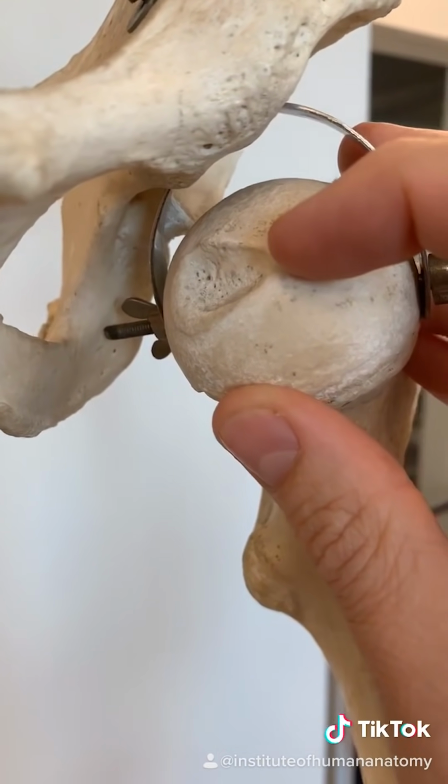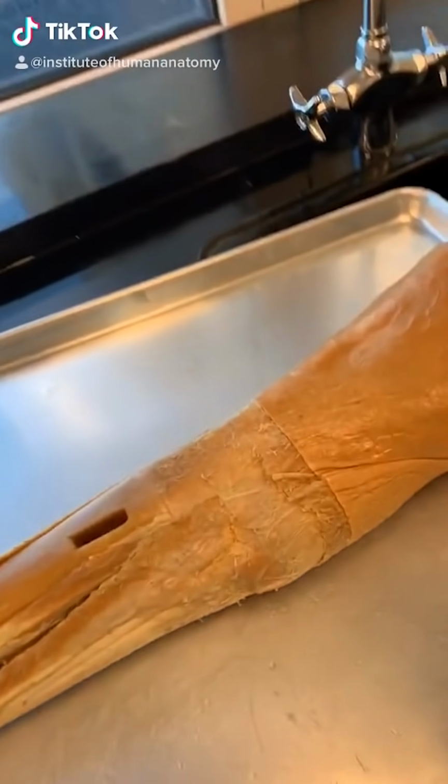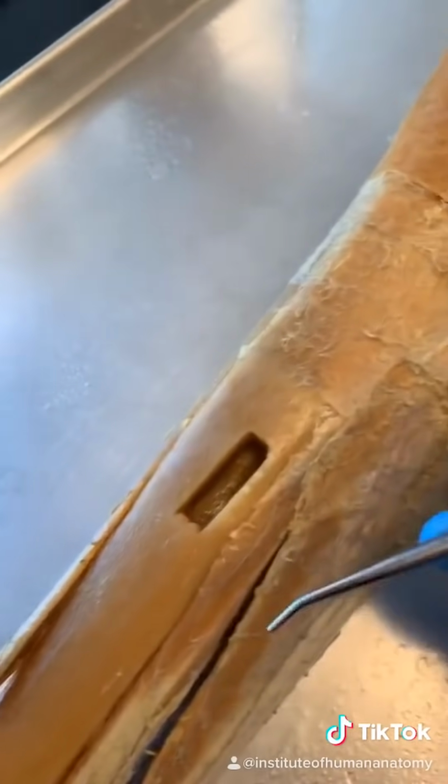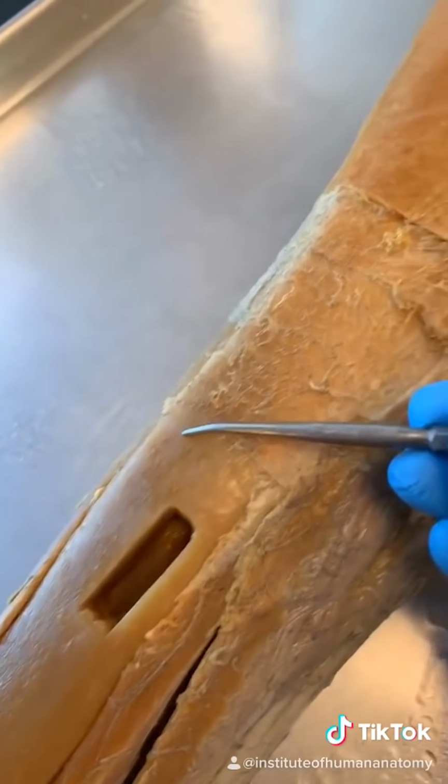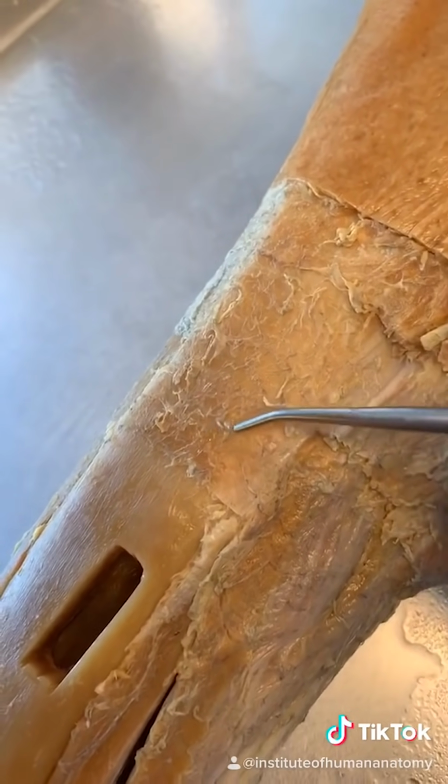That is normal. All right, so I want to take a look in this lower portion of the leg at this bone here called the tibia, and the fact that if you look really closely, there's something on top of the tibia.